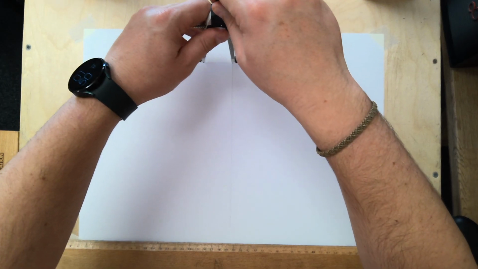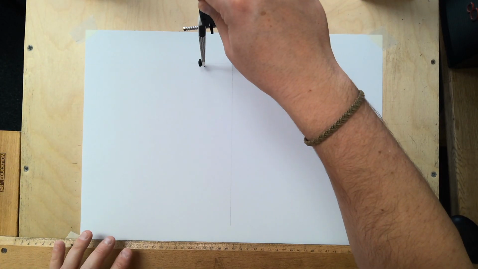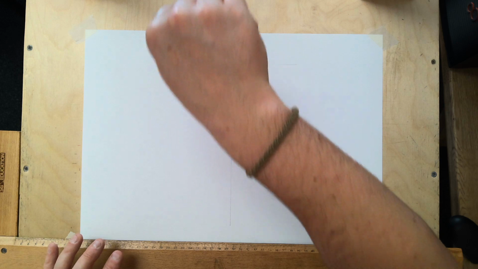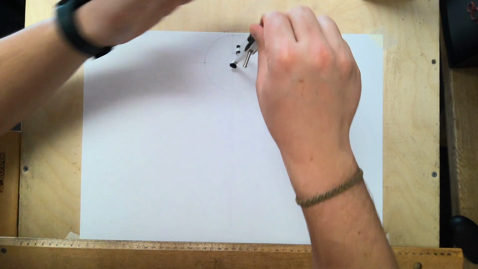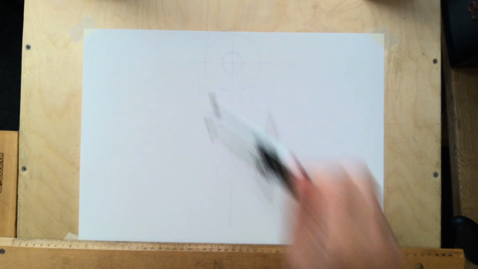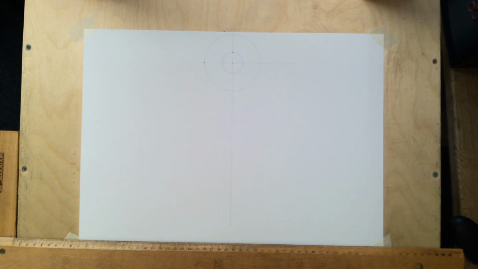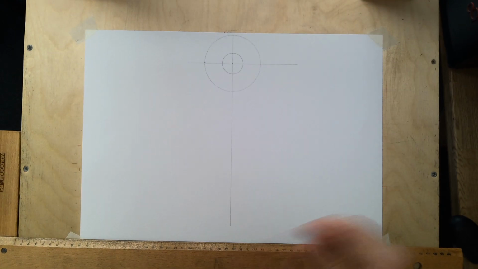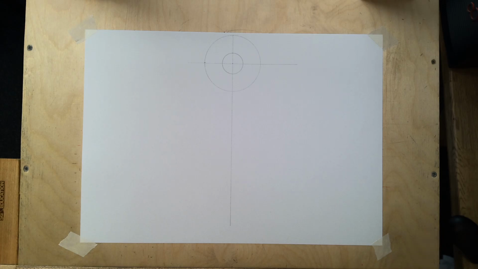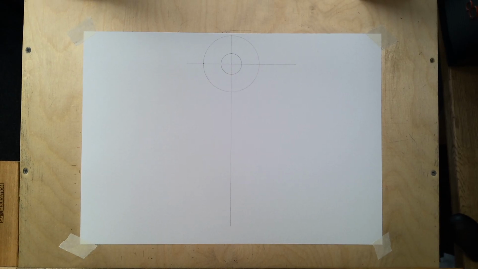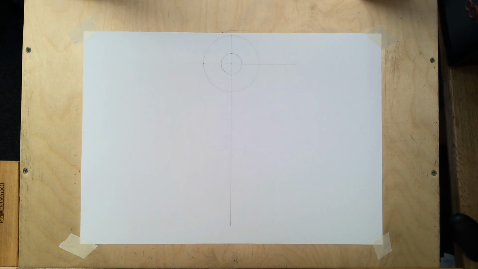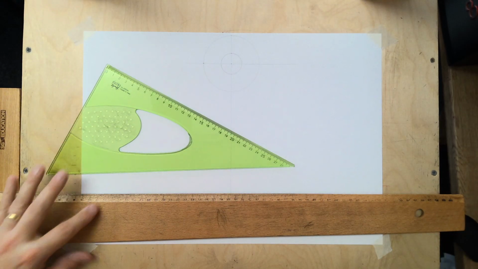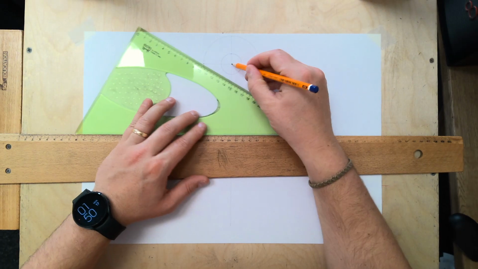Set the compass there in the center and stretch it out to our major axis. Keep those circles nice and light, we want them to fade into the background. There's our major and our minor circles. All right, so we'll divide that up into our 60-30.